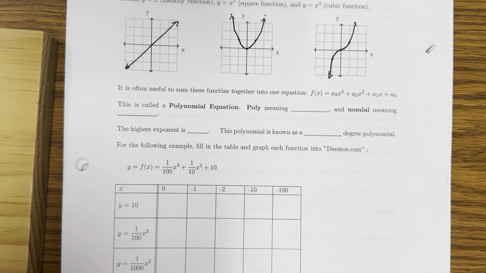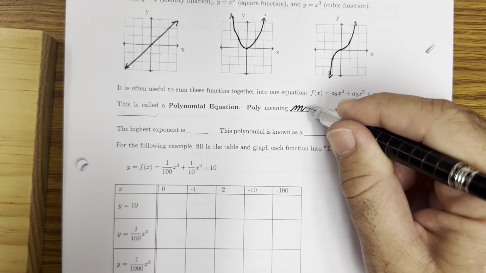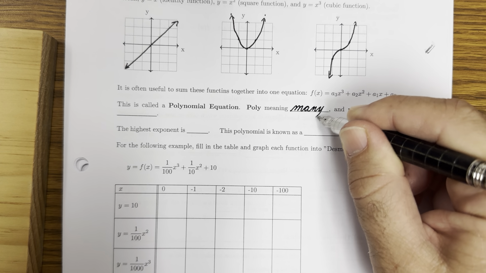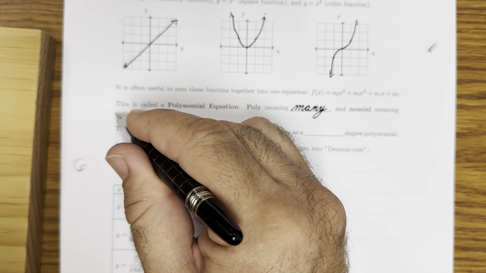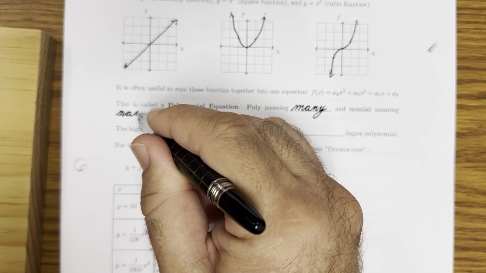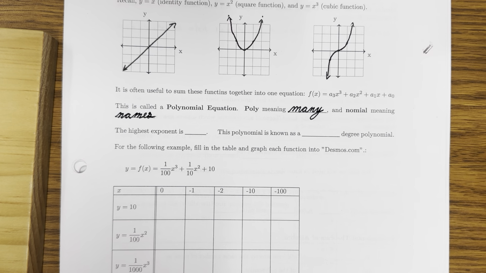Now, polynomial is one of those words with a Greek prefix and suffix. Poly meaning many, and nomial meaning names. So many names, right?